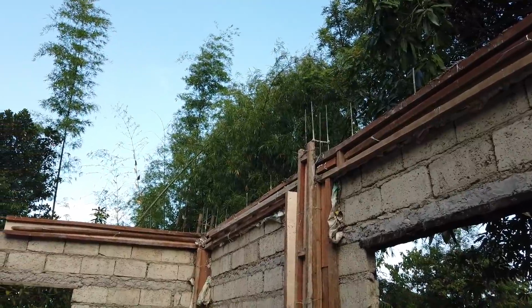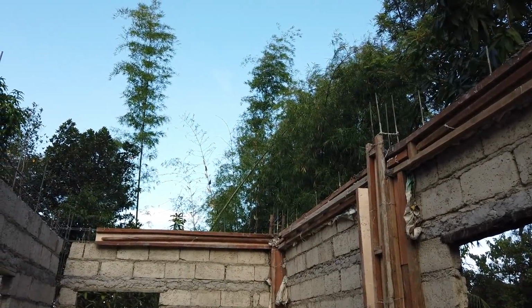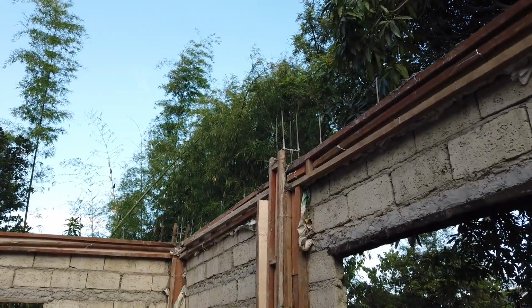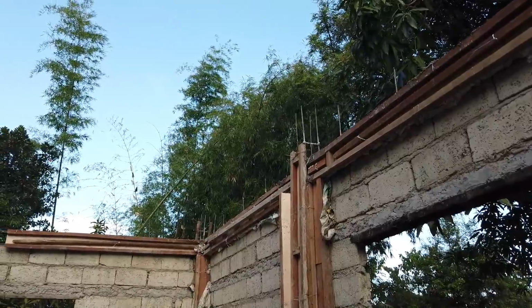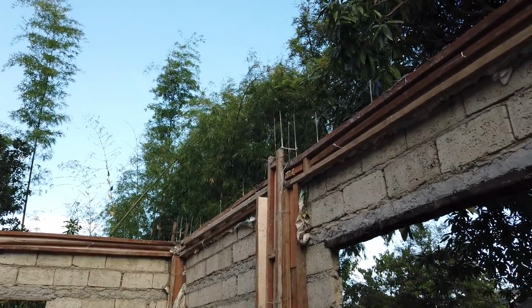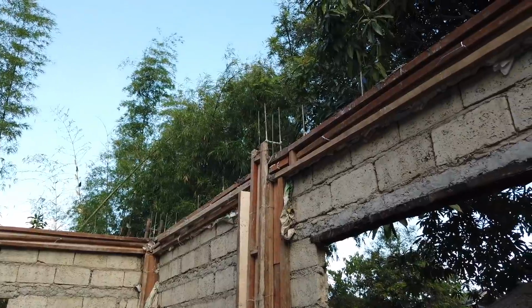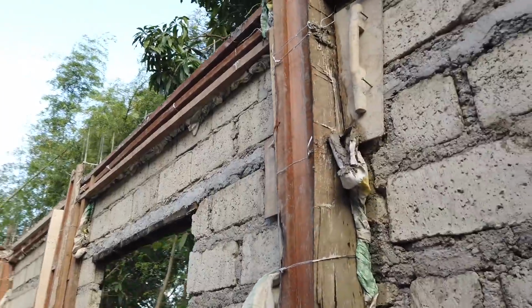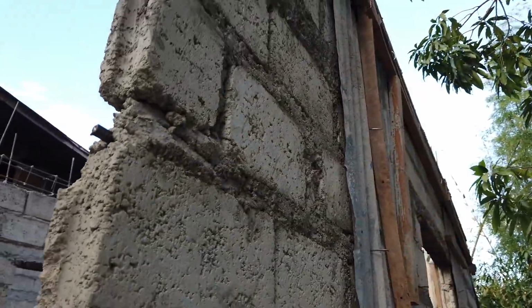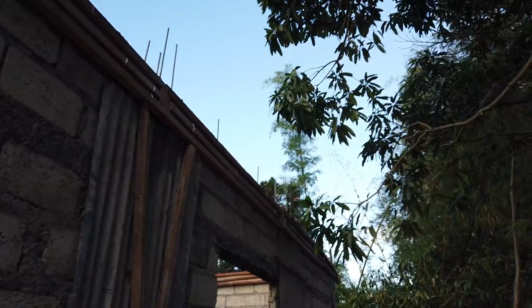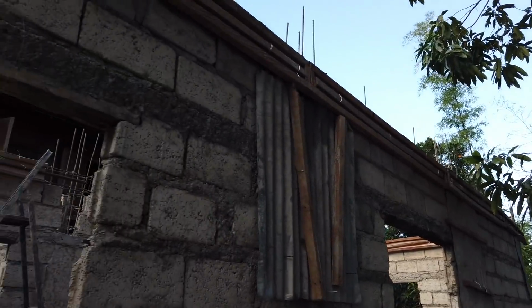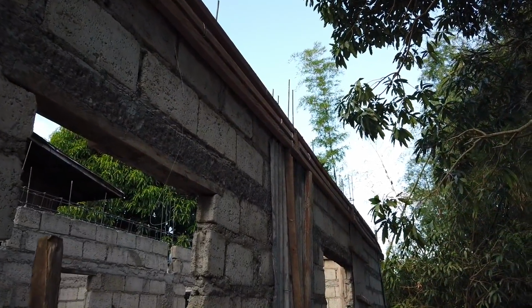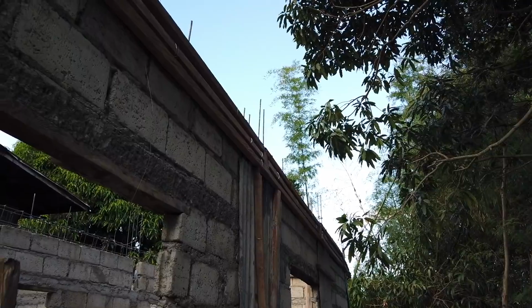So these are what's finished here. A little bit passed on that column in the corner. And yeah, 7 bags of cement for today with a 3 to 4 mix. So I'll have a shot on the outside. So this is all done in the front now.